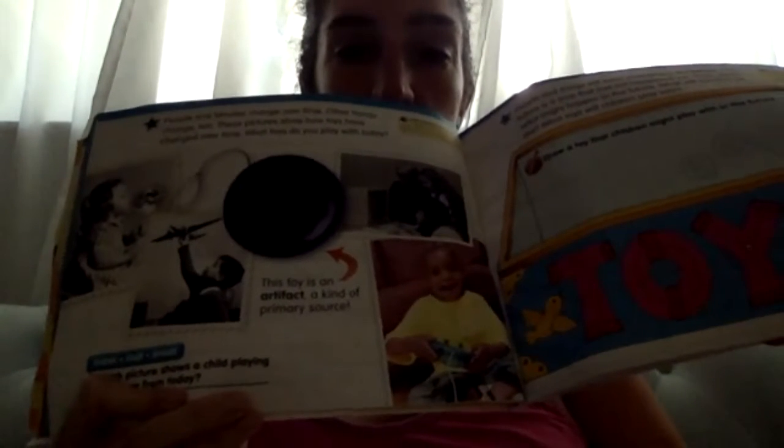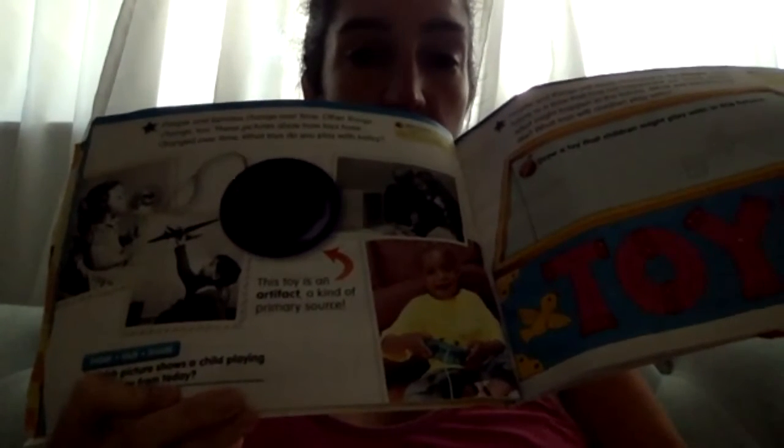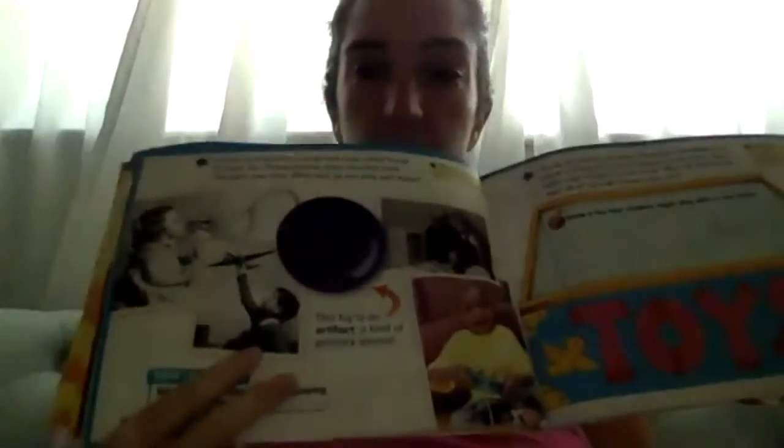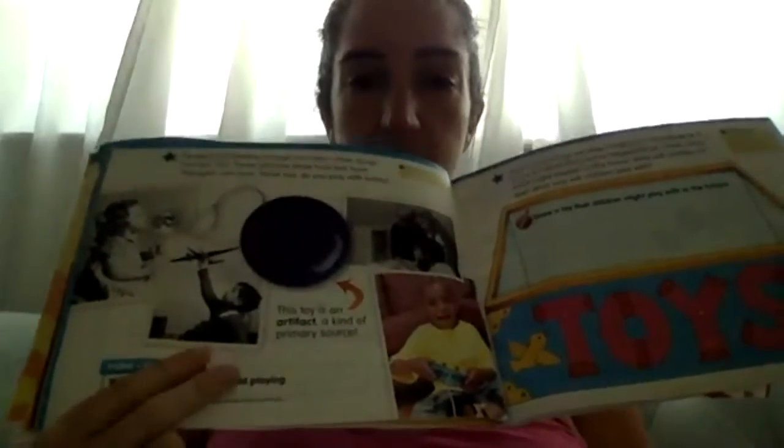Okay, it's going to talk about artifacts. This toy is an artifact, a kind of primary source. So if you read it, you're going to learn a little bit more about it. And that's it for today.